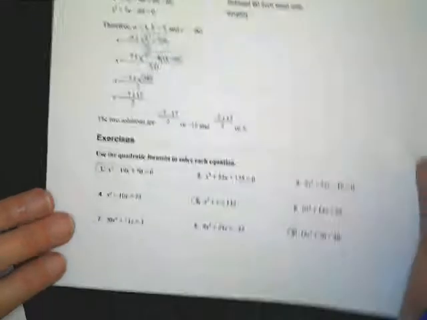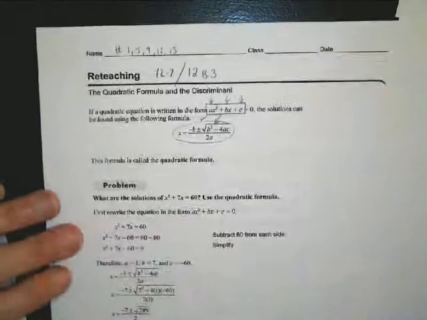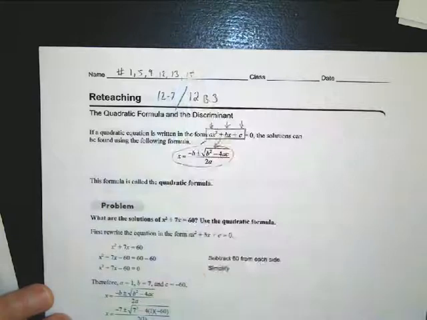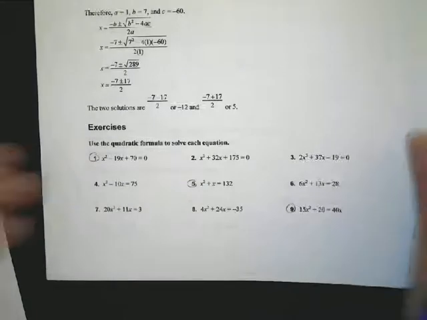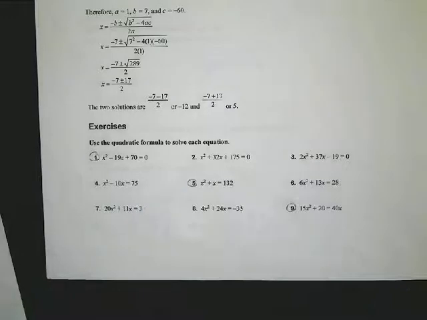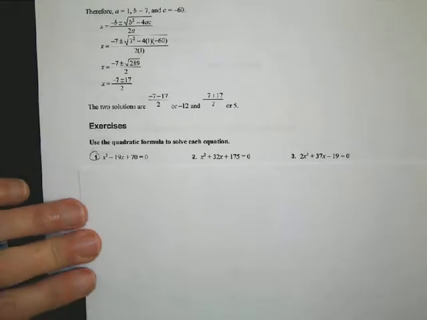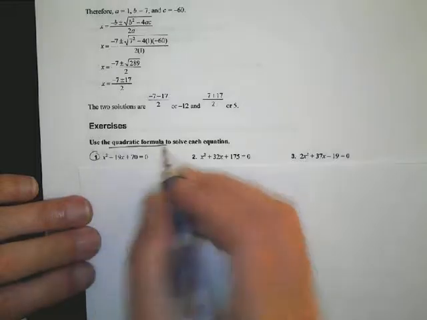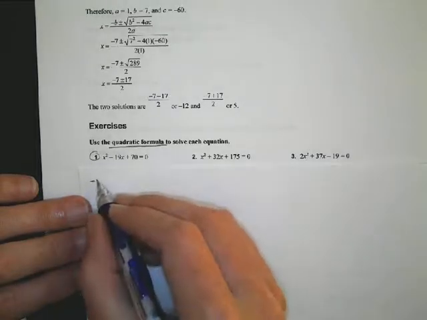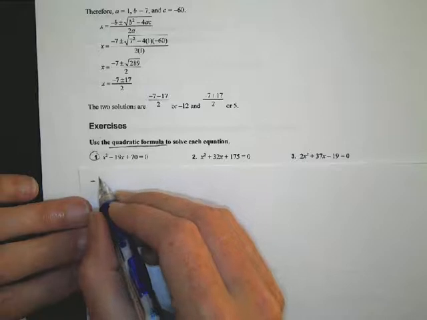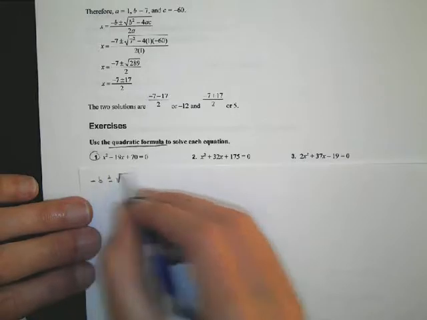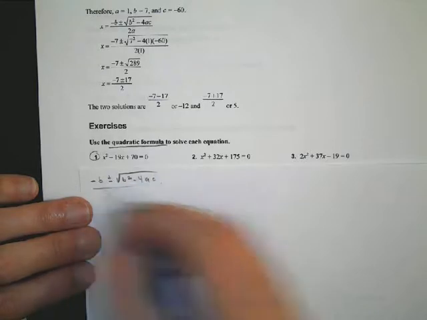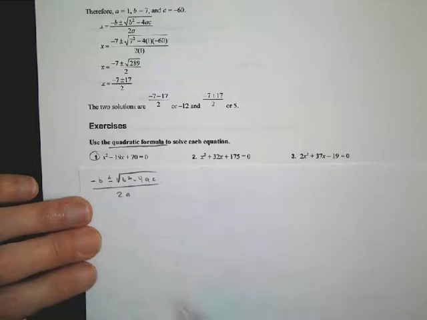So I'm going to do some samples here today, and like I said, I'm going to look at numbers 1, 5, 9 on the front, 12, 13, and 15 on the back side. So let's take a look at number 1 first off. So number 1, we have x squared minus 19x plus 70. So my formula for this, to use the quadratic formula, would again be negative b plus or minus the square root of b squared minus 4ac over 2a. So that's where I'm starting from.